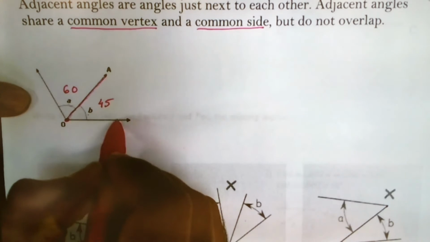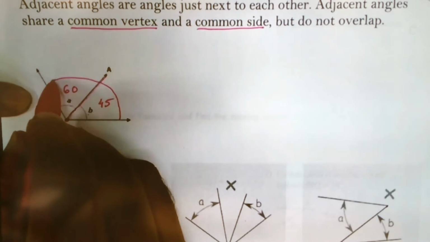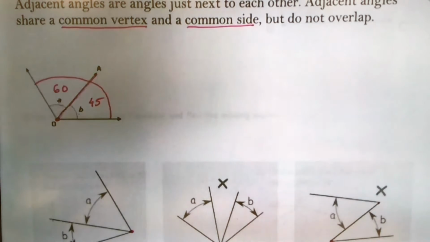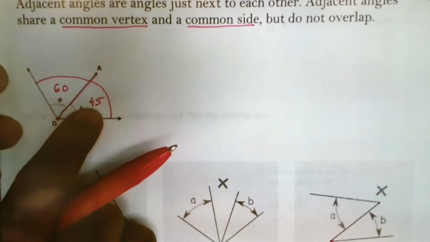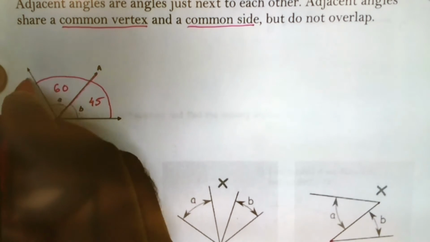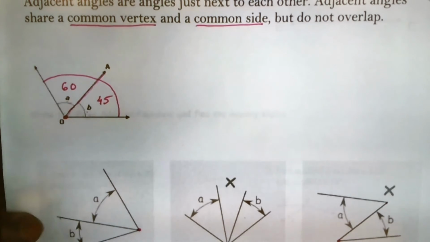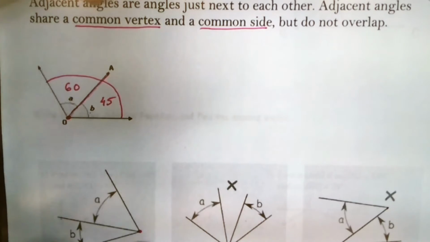I know that together they make a big angle. How much should be the measure of those two angles? Obviously we can add 60 and 45, so the measure of that big angle is 105. That is our next lesson, the angle addition postulate.